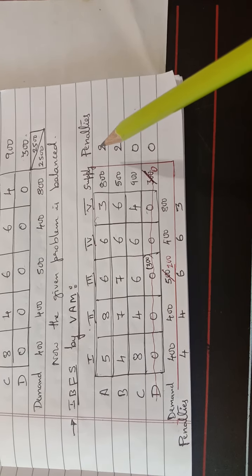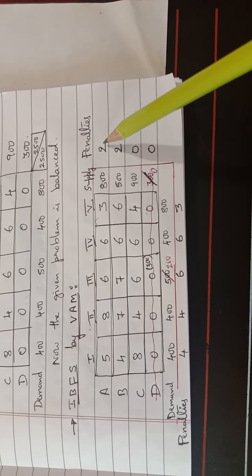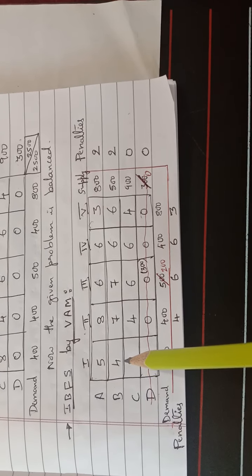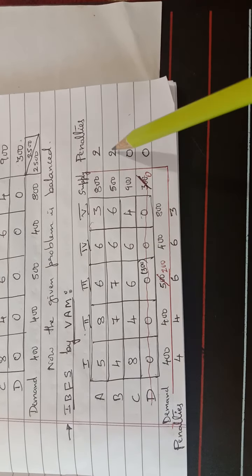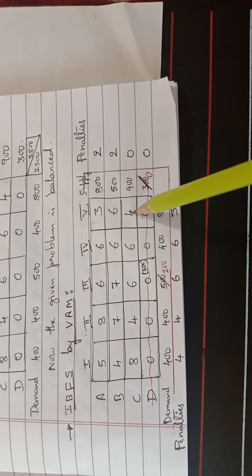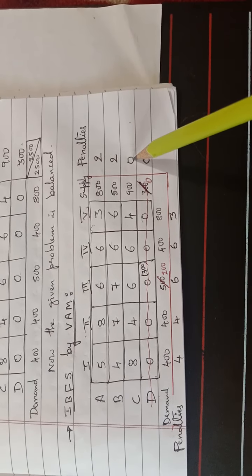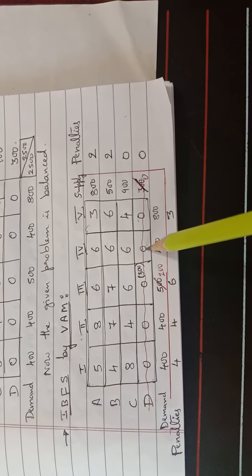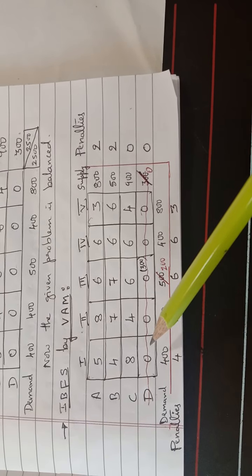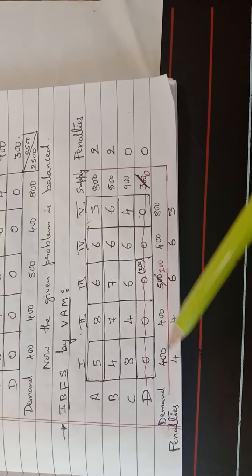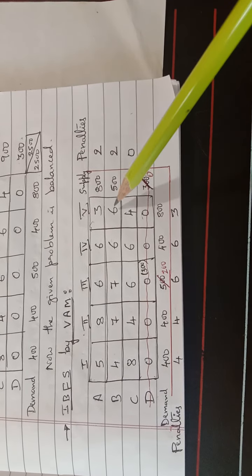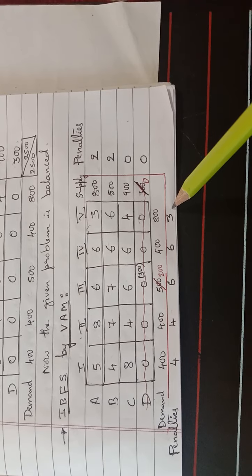We should not take any negative sign, so we ignore the negative sign. We take the difference of the least two values. So 5 minus 3 is 2, and in the second row the least values are 6 and 4, the difference is 2. In the third row the least values are 4 and 4, the difference is 0, and in the fourth row the least values are 0 and 0, so the penalty is 0. Similarly, column-wise we select the difference of the least two values. So 4 and 0 gives 4, here 4 and 0 gives 4, here 6 and 0 gives 6, here 6 and 0 gives 6, and here 0 and 3 gives 3.